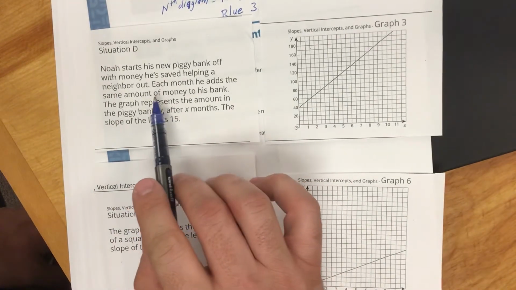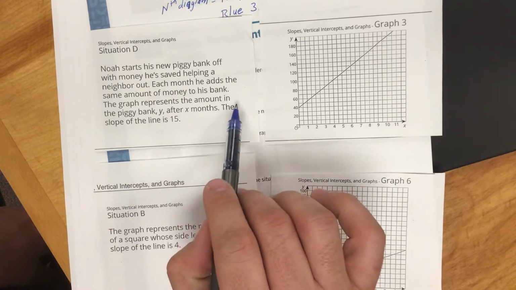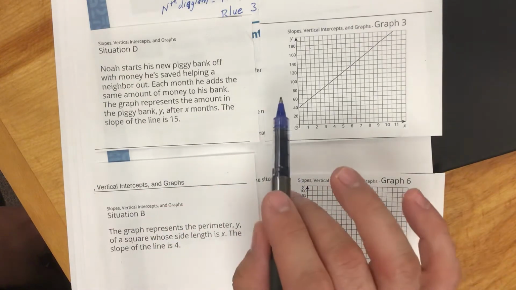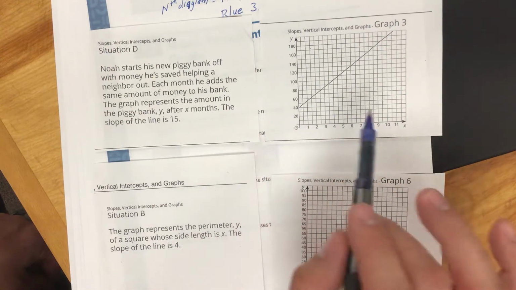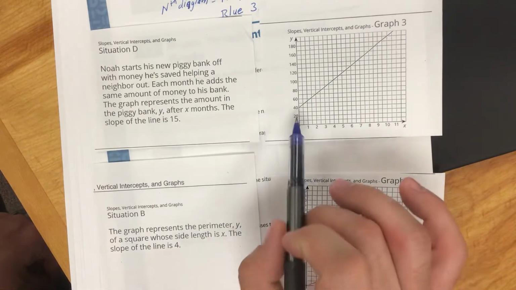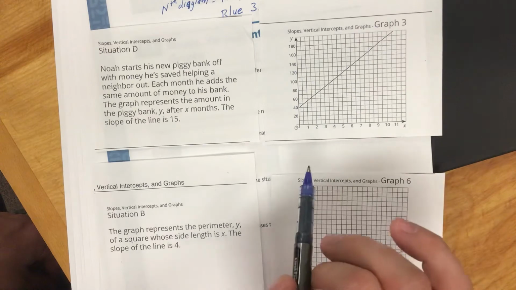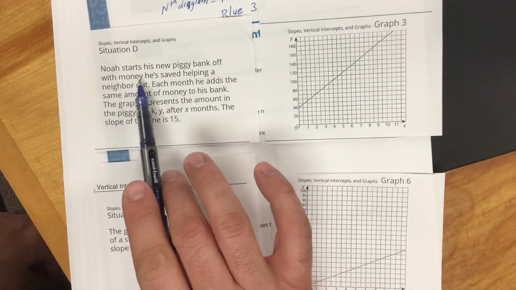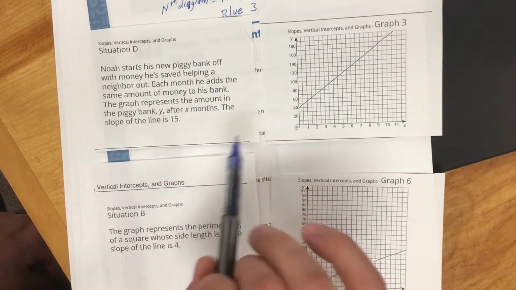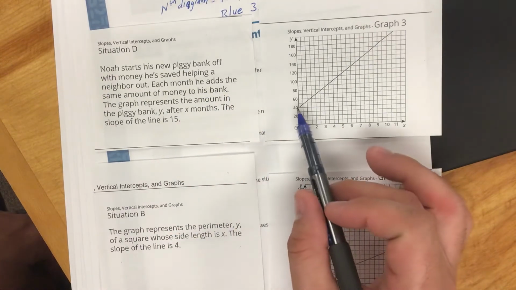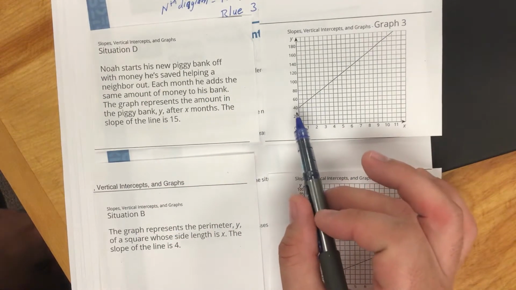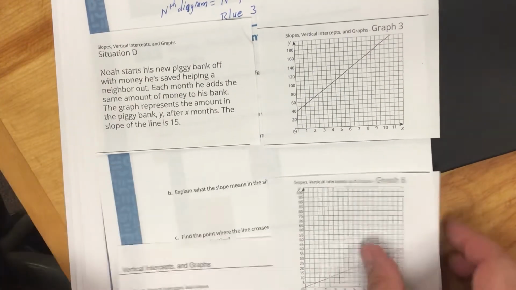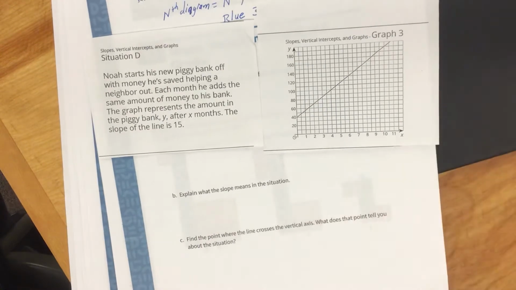Here you're talking about a savings account. 15 is the slope, so up 15 to the right 1. Looks like that's certainly feasible. Let's see, it says he starts his piggy bank off with money, so he's not starting with 0, he's starting his account with some money here. It looks like in this case it's 40. So let's answer a couple questions here. Let's just choose the bank one.